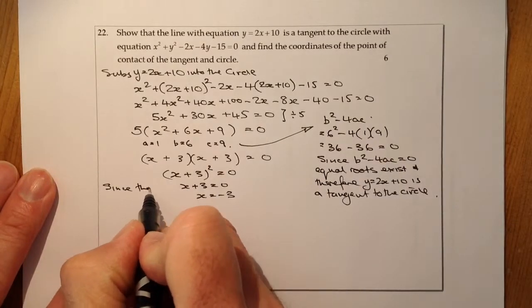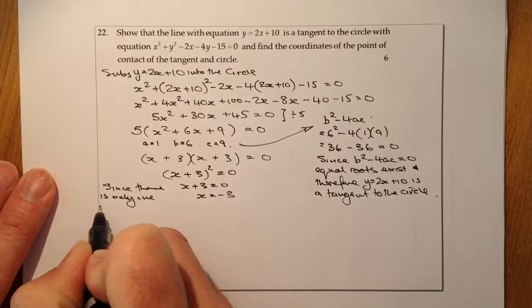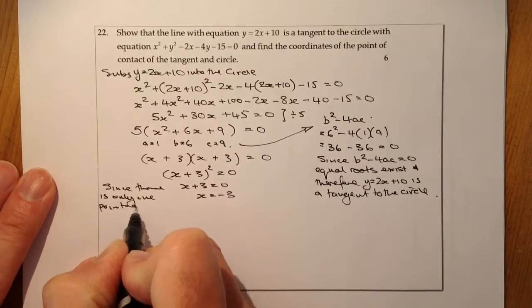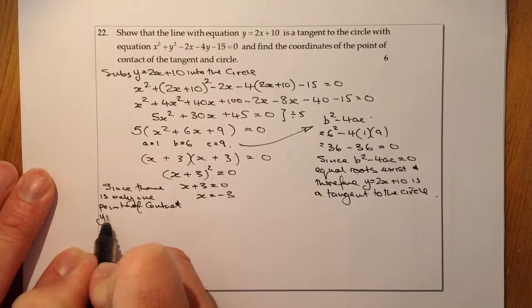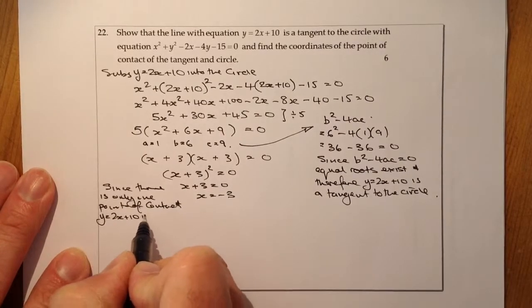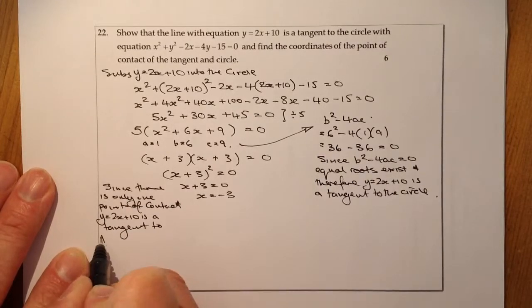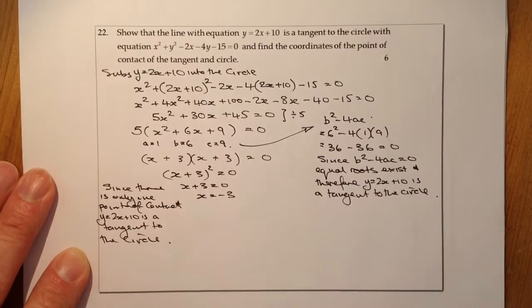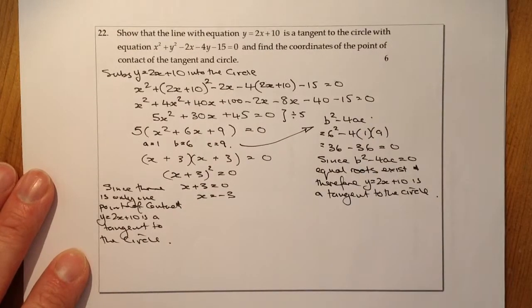So since there is only one point of contact, then y equals 2x plus 10 is a tangent to the circle. Okay, so that's the two ways that we can do it, that way there or that way there, to prove that it's a tangent. Right, so let's go and get our other point.